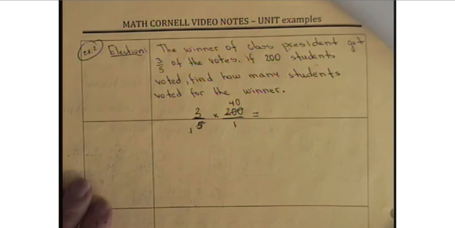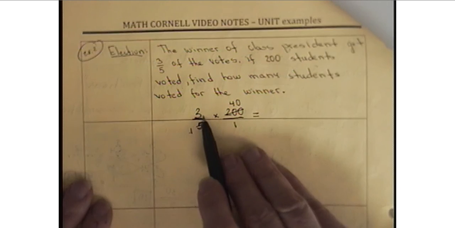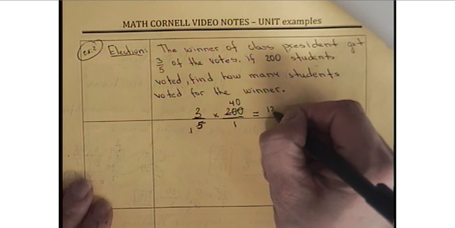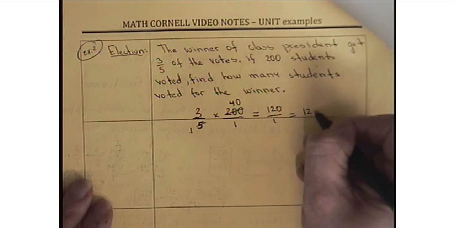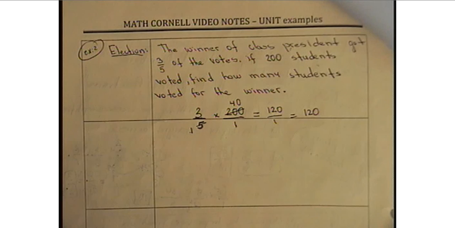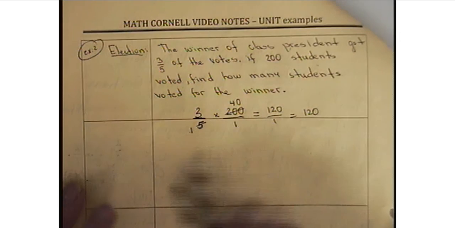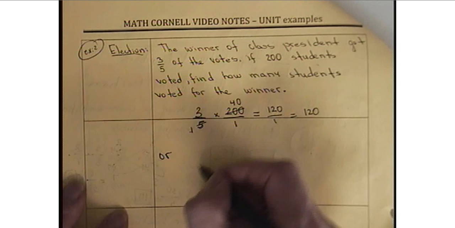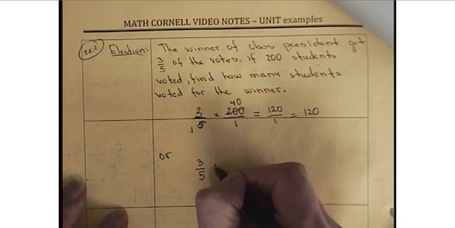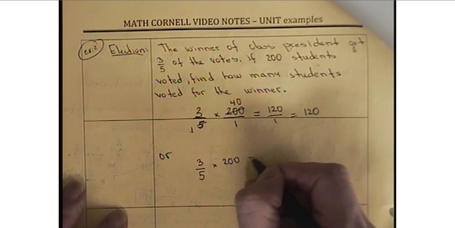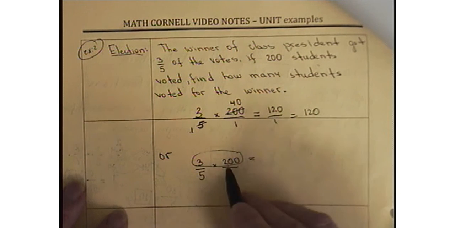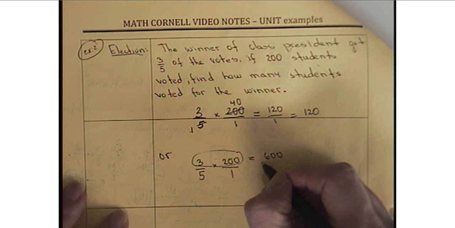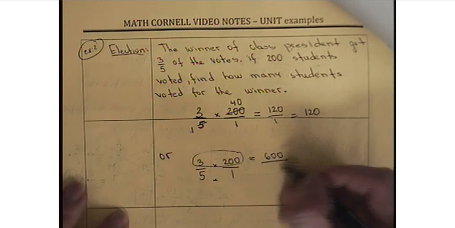Okay, so this is one way to do it. 3 times 40, we will get 120. 1 times 1 is over 1, or just 120 total. One way, again, cross simplifying. Or you can use the other method, 3/5 times 200 over 1, and you can do straight multiplying. 3 times 200 is 600 divided by 5 times 1 is 5.